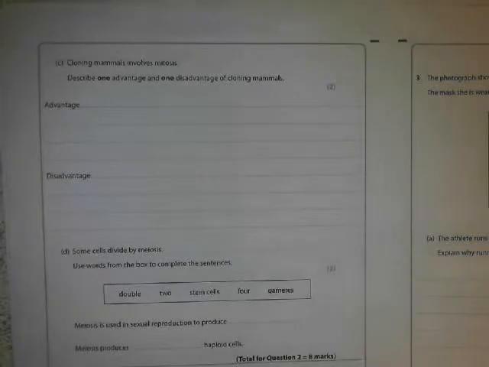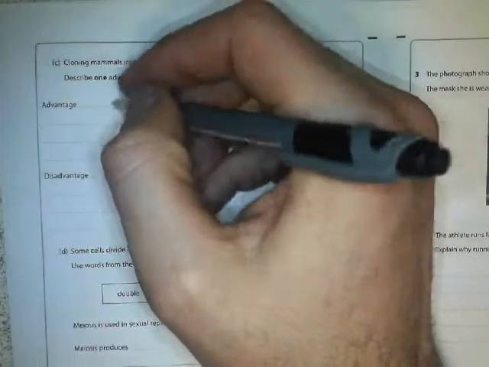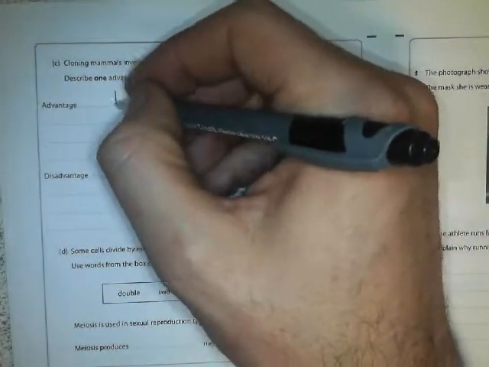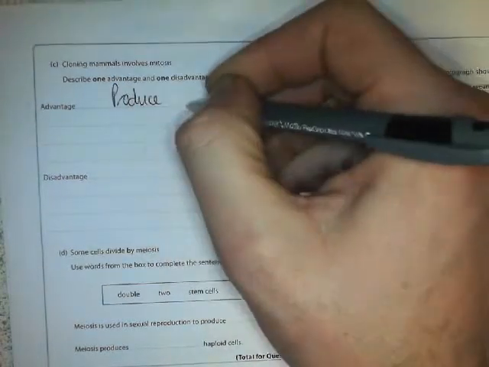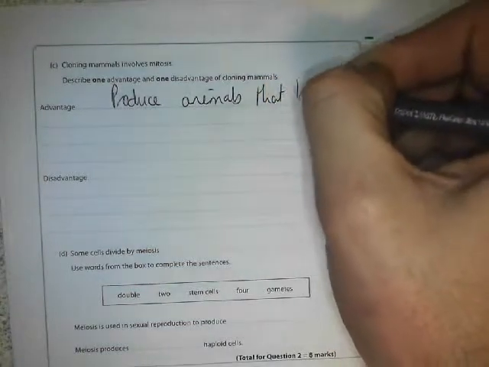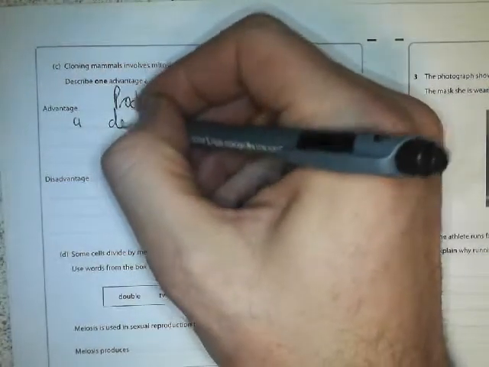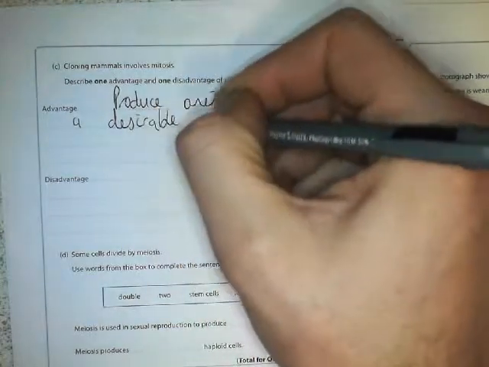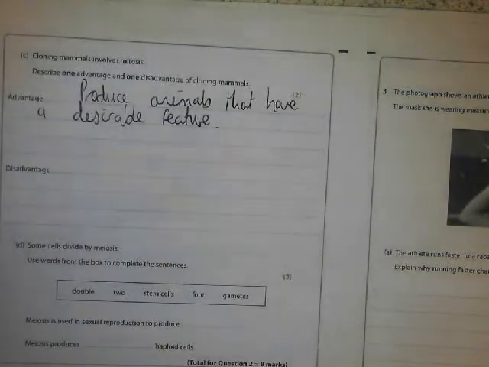So, you can produce animals that have a desirable feature. Now, we talked about this, and you should have talked about this when you're talking about agriculture and farming.